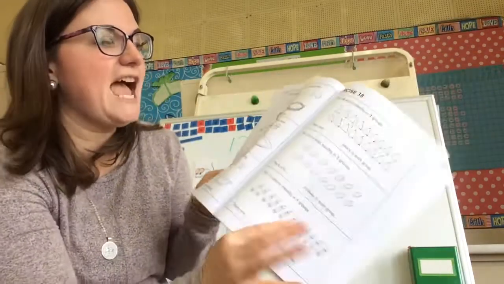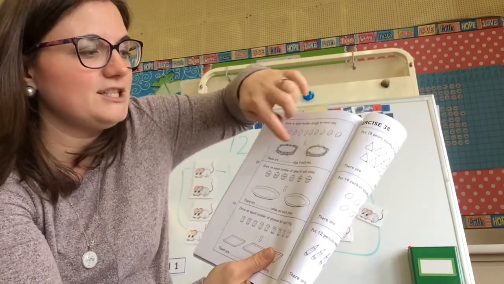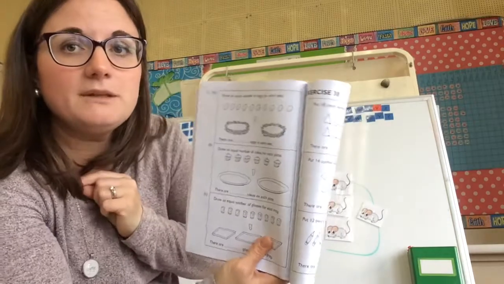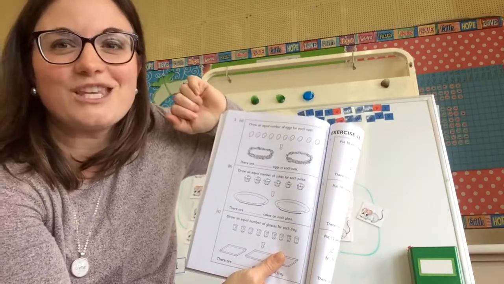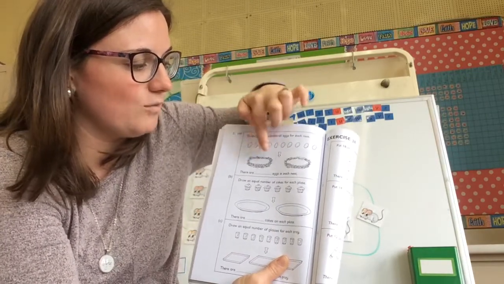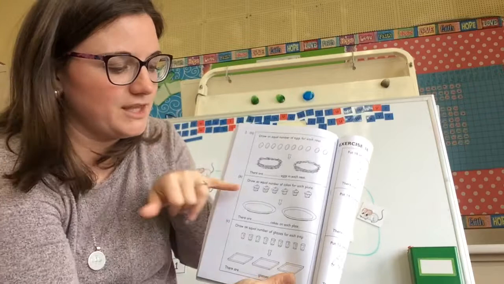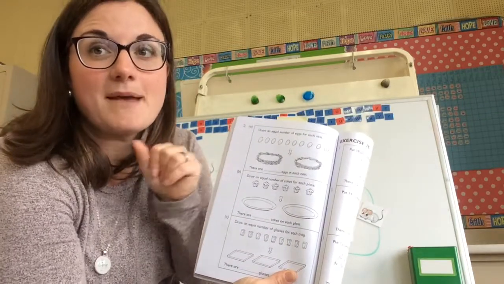This page, now you're going to draw them by putting them. So divide up the eggs into 2 nests. Now I'll give you a little bit of a hint with this. After you use an egg, you could cross it out so that you don't forget how many eggs you've used. So once you put one in a basket, cross it out. One in the other, cross it out. Same with the cupcakes on the plate and the glasses on the trays. Cross them out after you use them.